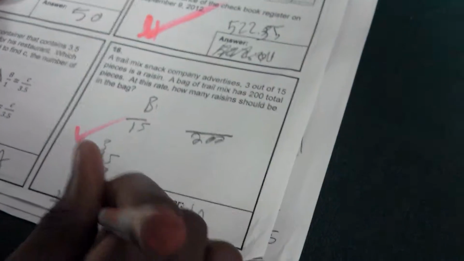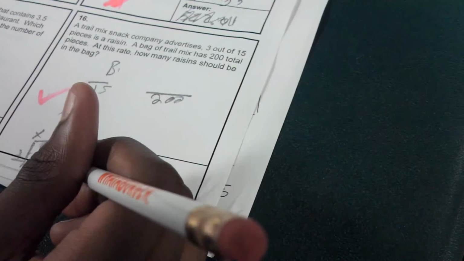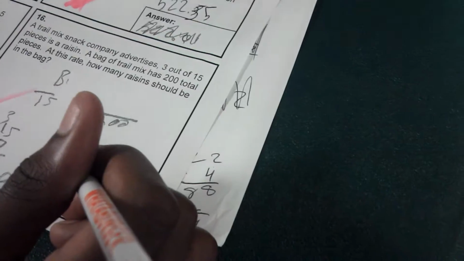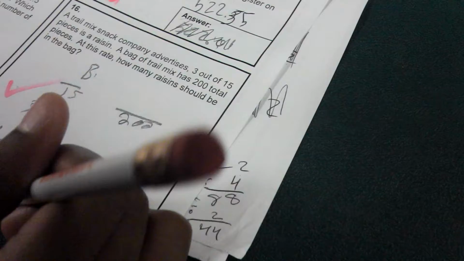Add that again with 210. That would be 285 plus another 15. That would be, wait.